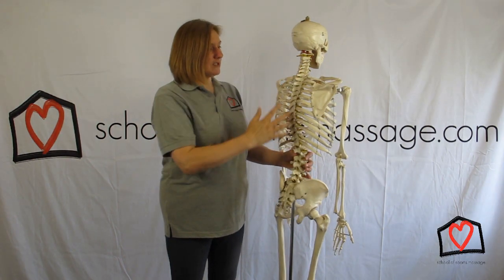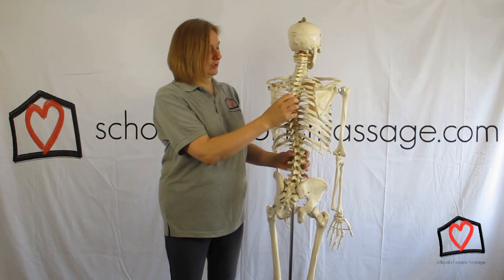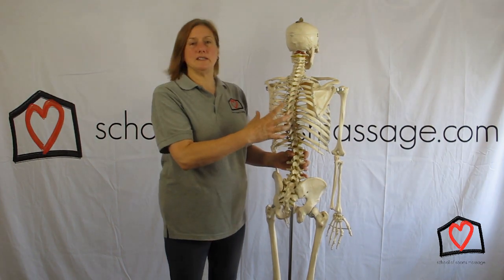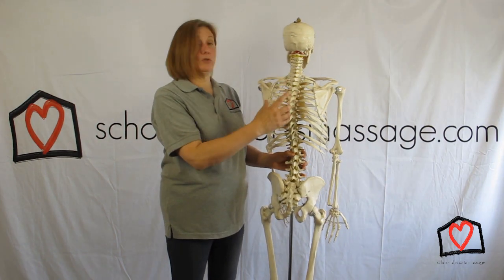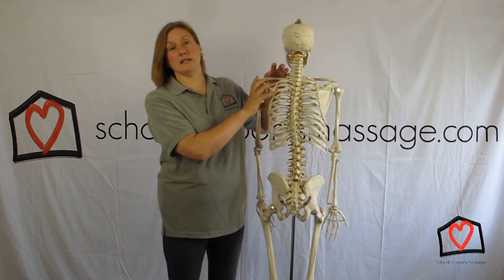So don't ever expect to see this the same, and don't ever expect to see anybody's spine to be perfectly straight. Quite often there is a slight scoliosis in all of us, so it's nothing to worry about as long as it's not too extreme. So let's have a look at the breakdown of the spine.